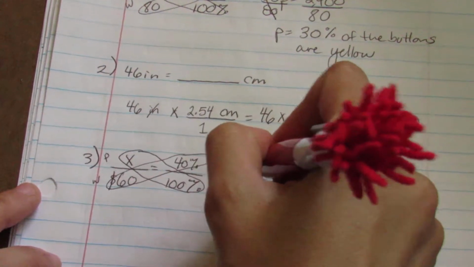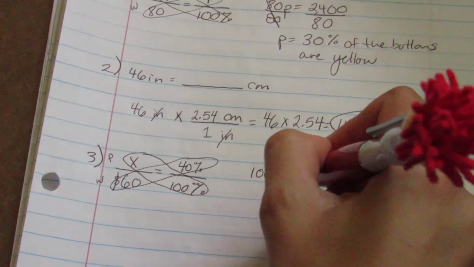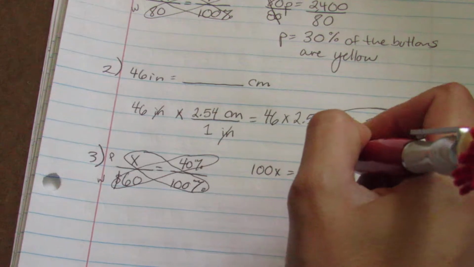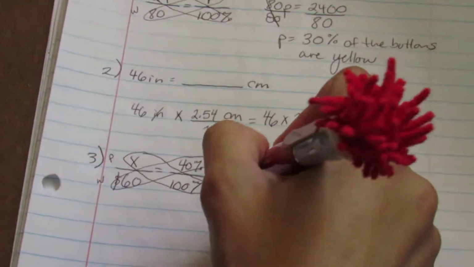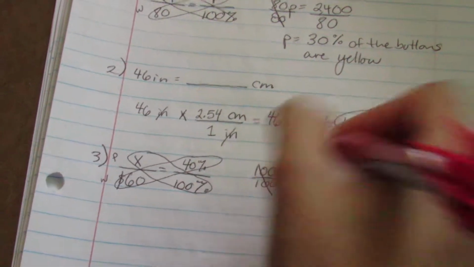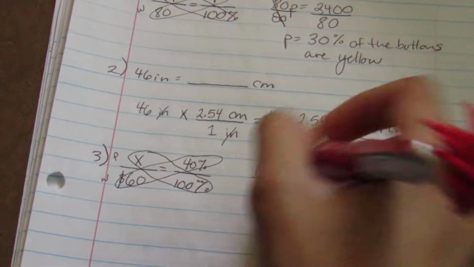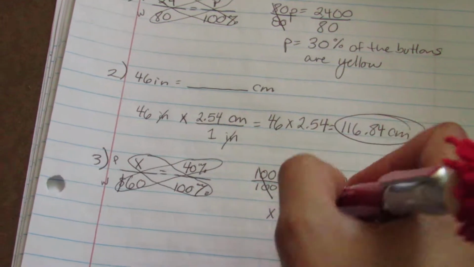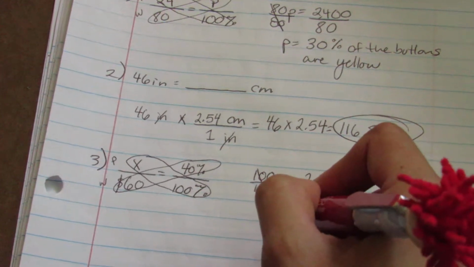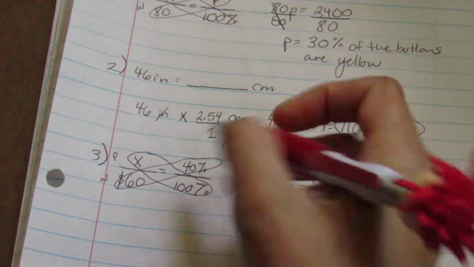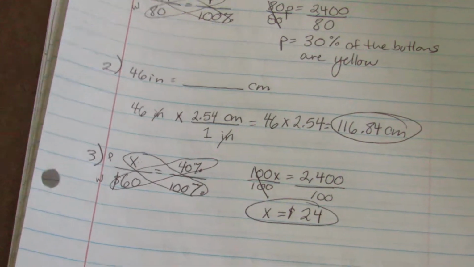Okay, so I get 100x is equal to 60 times 40, which I believe is 2,400. And now, if we divide by 100, we can isolate our x, but what we do on one side, we want to do to the other as well. So my x equals 24, but 24 what? $24. Because remember, you're solving for the part, and it's money, okay? So he gave $24 to his mama.